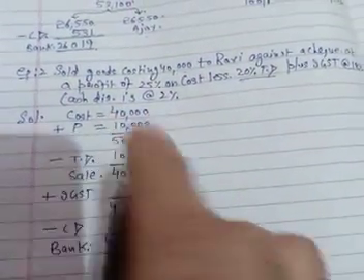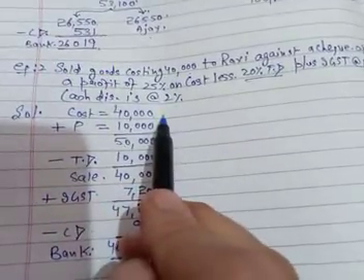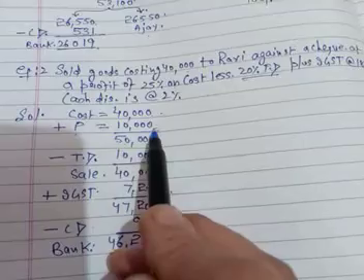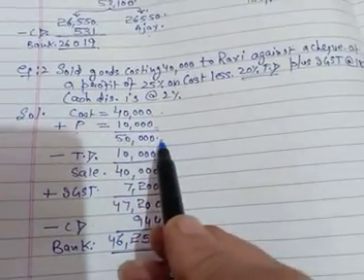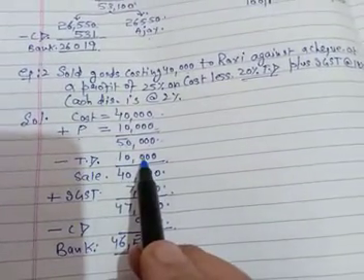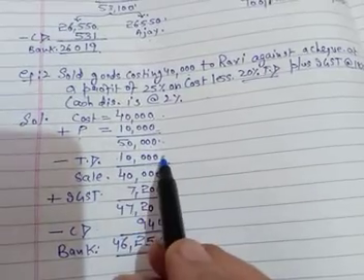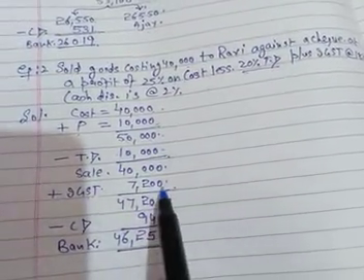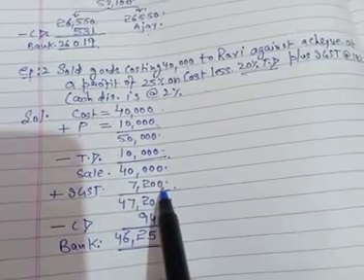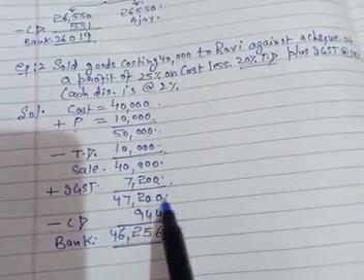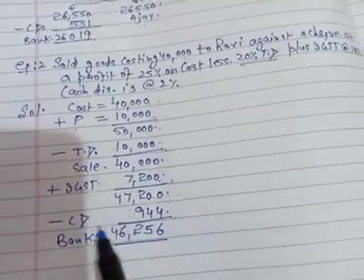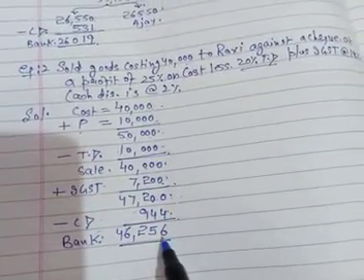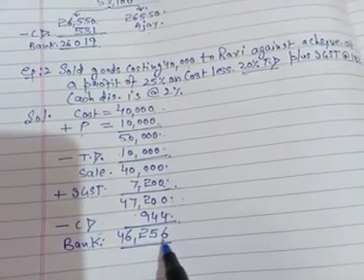Let's see once again. The cost was 40,000, sold at a profit of 25%, that is 10,000. Then that comes out to be 50,000. Then the trade discount is 20%, which is 10,000. So the sale price is 40,000. IGST applied is 18%, 7,200. So the total amount payable is 47,200. Cash discount is at the rate of 2%, 944. So the net amount received will be 46,256.